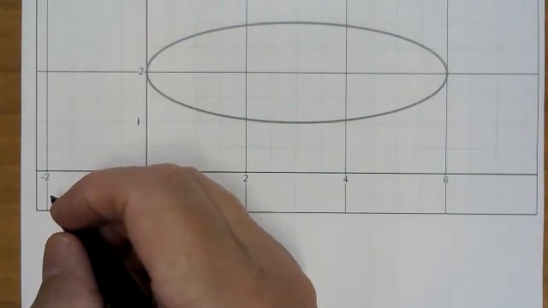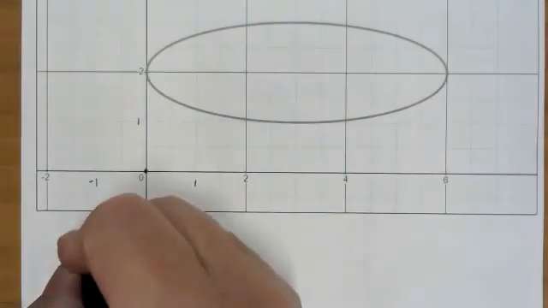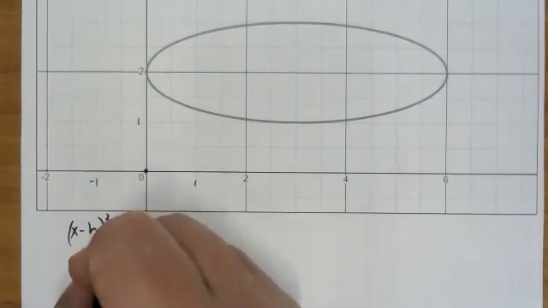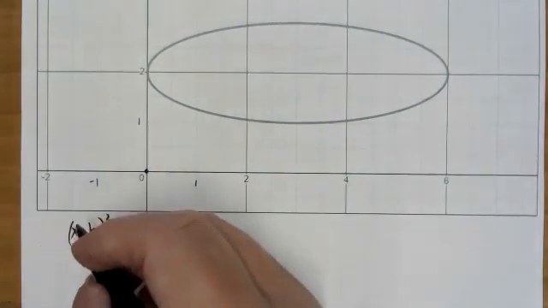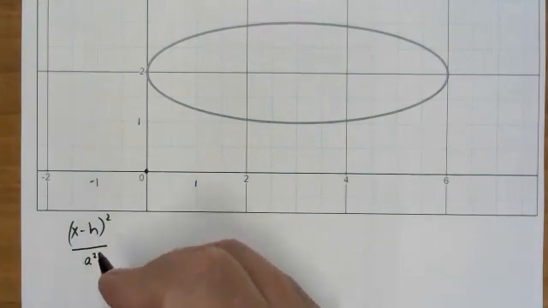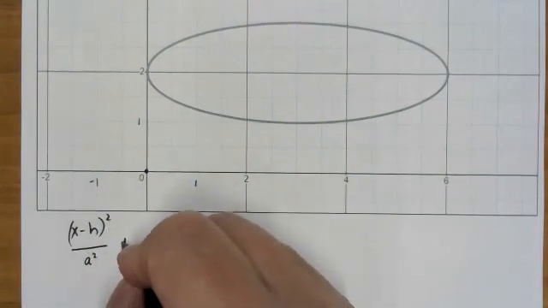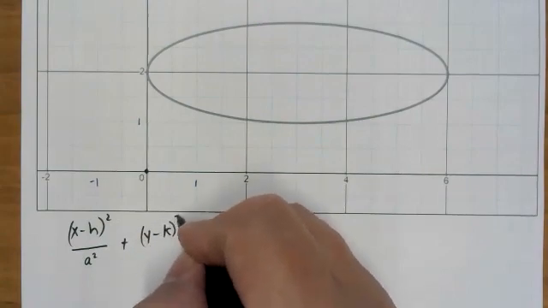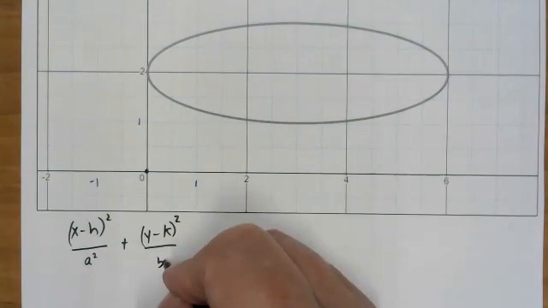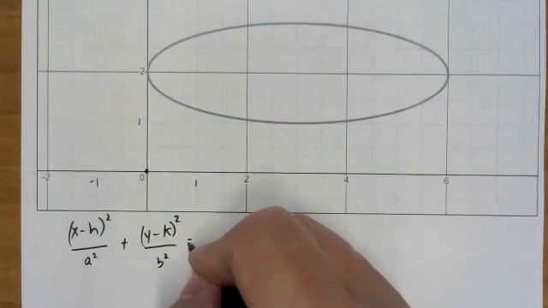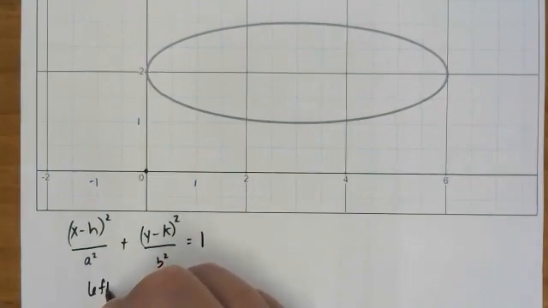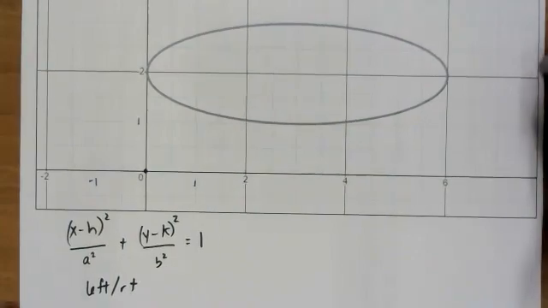So from my little sheet, the left or right ellipse is (x minus h) squared over a squared plus (y minus k) squared over b squared equals 1. That's the standard equation for what we call a left to right ellipse.